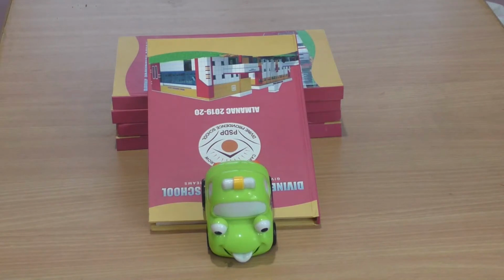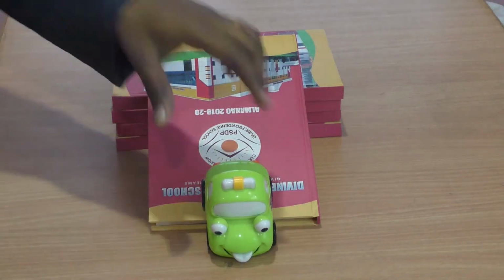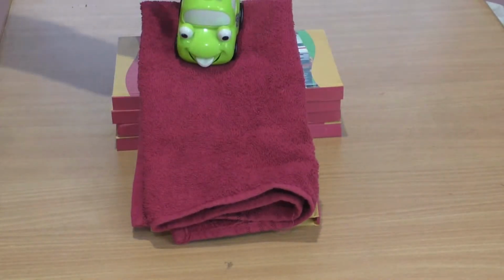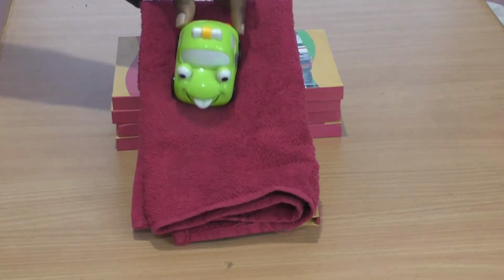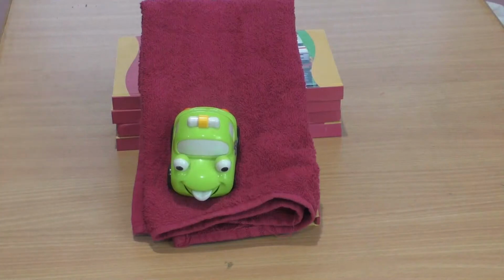As you can see, the toy car easily runs down the surface of the book but barely moves over the towel. So we can conclude that movement across a smooth surface is easier as it produces less friction. So next is frictional force.